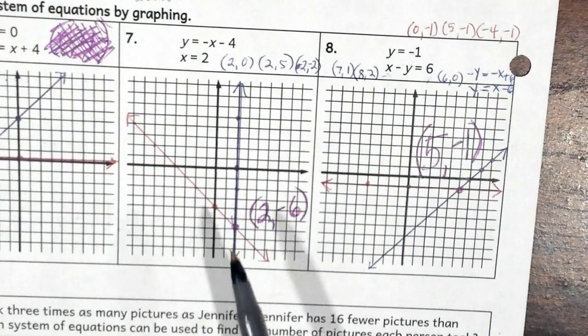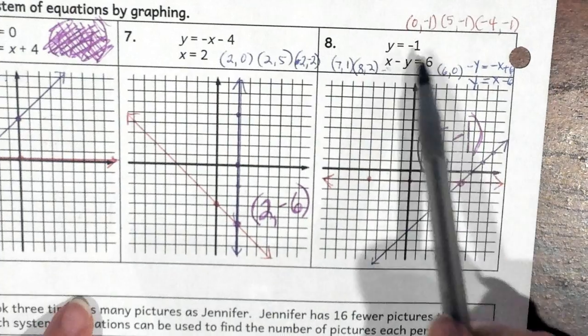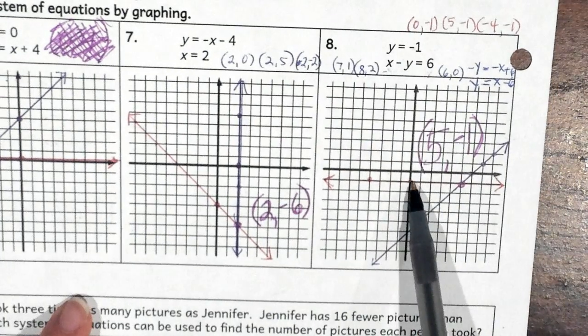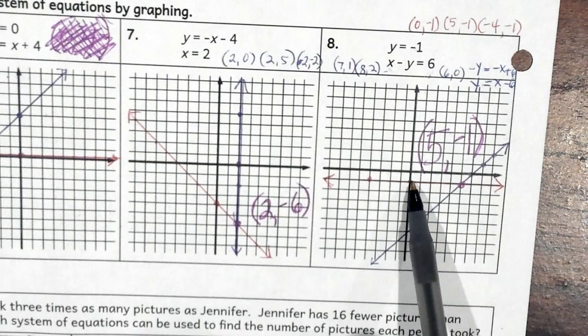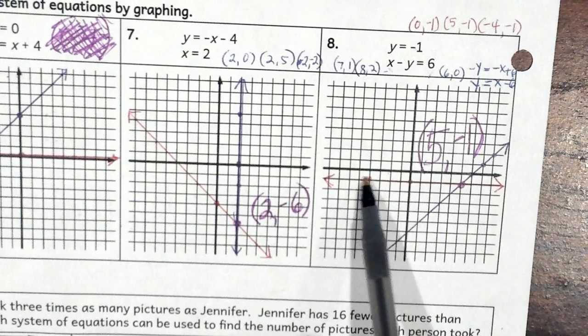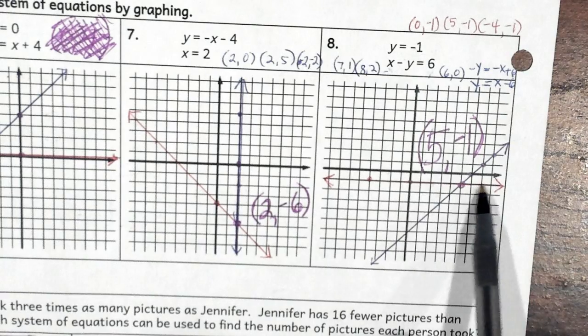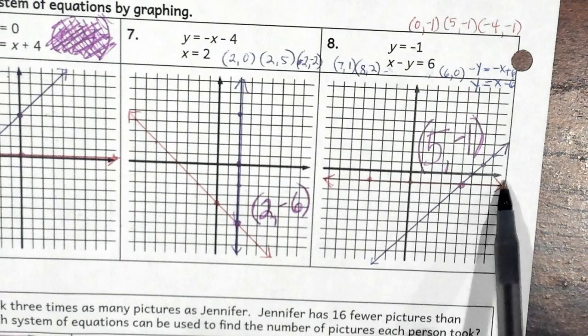On number 8, I have y equals -1. Again, it doesn't matter what my x value is, y is always -1, so it's going to be a horizontal line across.